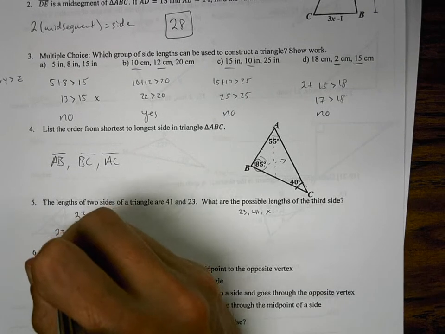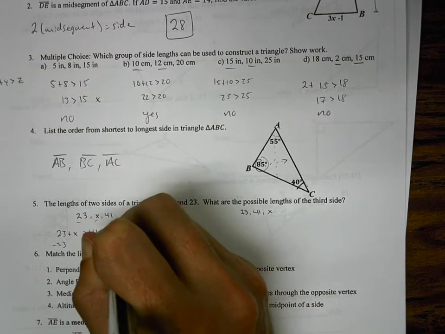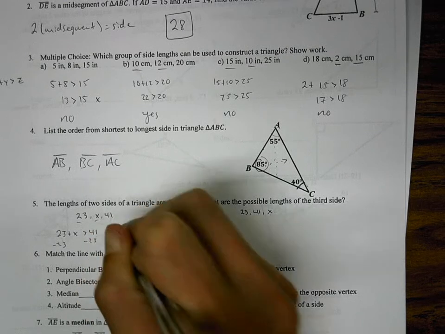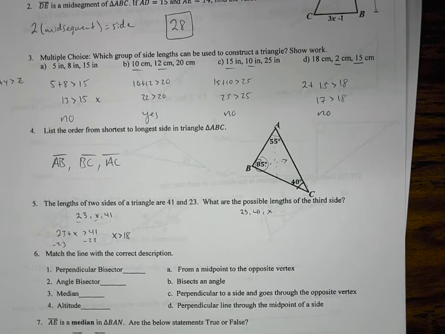So when we solve each inequality, we get x is bigger than 18. So x has to be at least 18 or more. Actually, it can't even be 18. It has to only be bigger than 18.